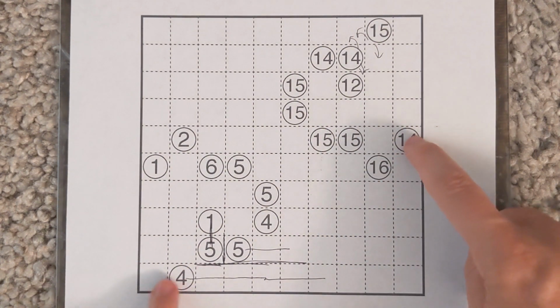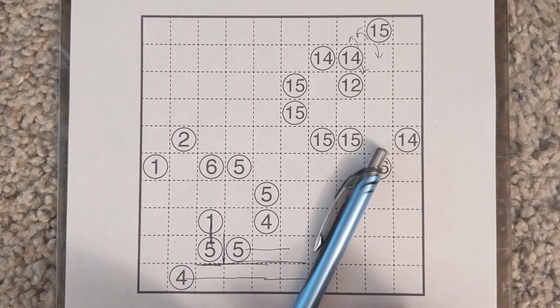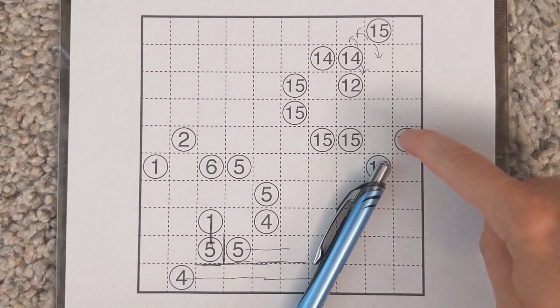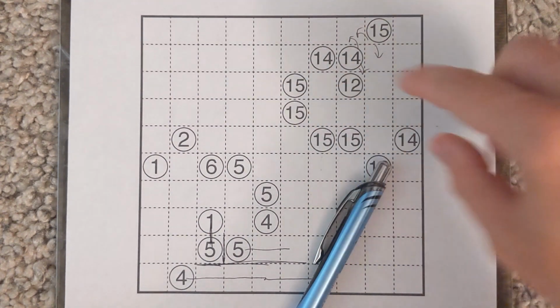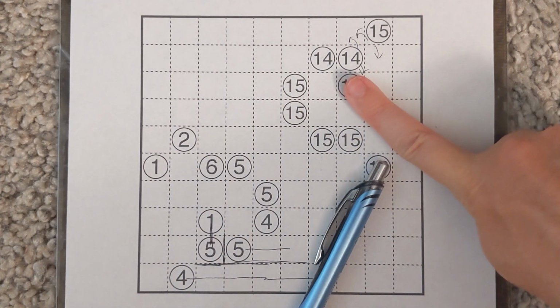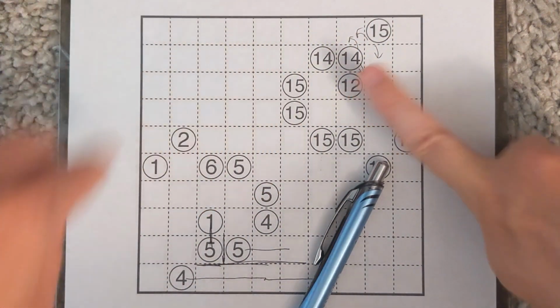This 4 can't connect to this 14. The next thing we can think about is connecting it to the 16. And if it connects to the 16, we're now in a situation like this. We have a 14 that is isolated and must join to one of these inner clues. Its only option is this 12. And now when these connect, we have 2 clues that need escape and 1 escape path for them.